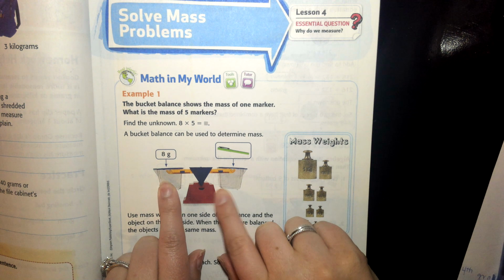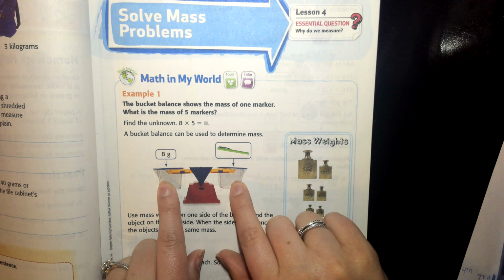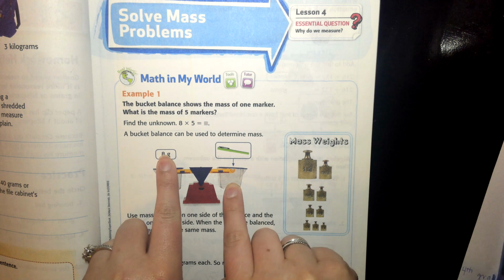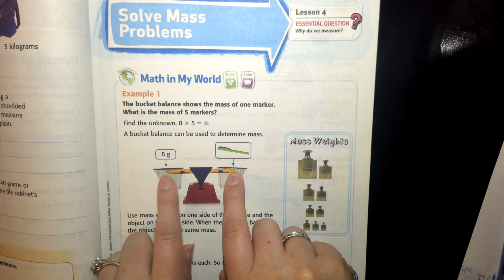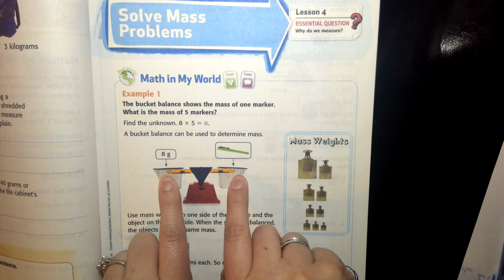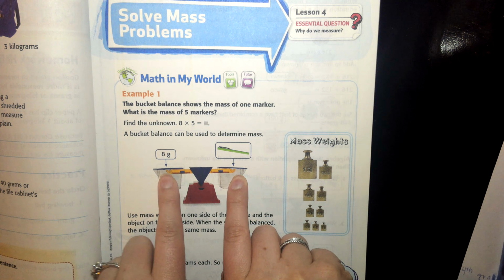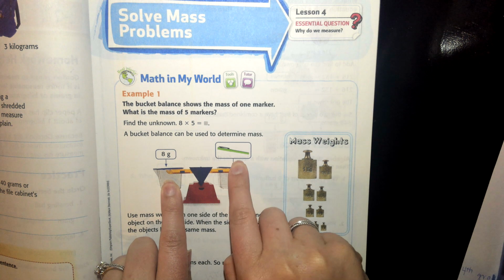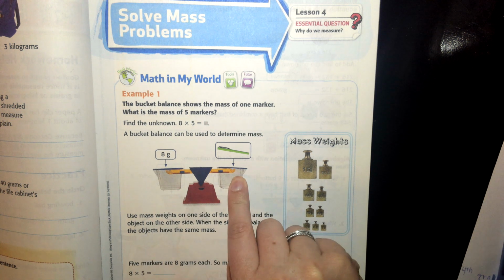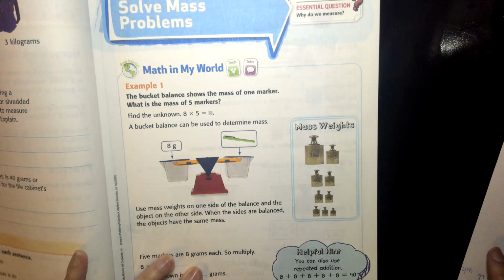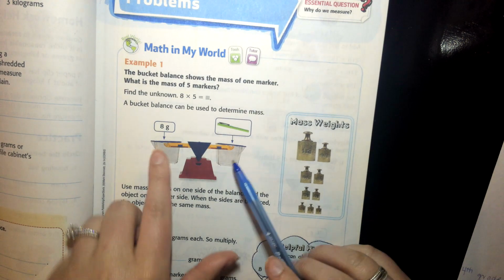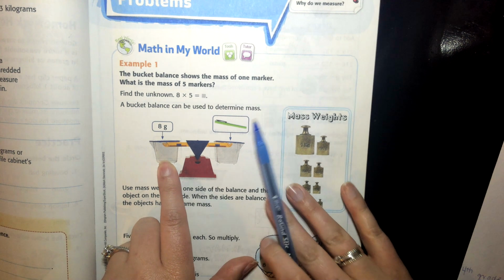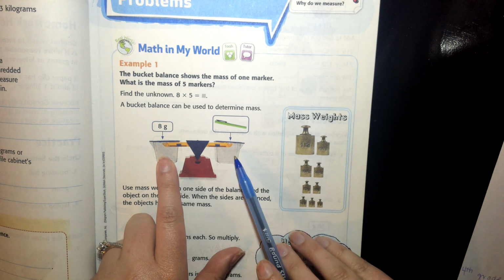If you watched that video, you now know that with the bucket balance, if the object on the left is balanced with the object on the right, meaning that the scale goes straight across, one is not higher than another one, you know that both of these objects have the same mass, right? If this side says 8 grams, that means the object over here has the same mass. This pen is also 8 grams. That's important to know. So you're going to know that the objects on the left or the right have the same mass if the scale is balanced, meaning not one side is higher than another one.